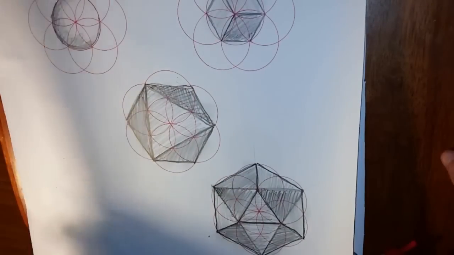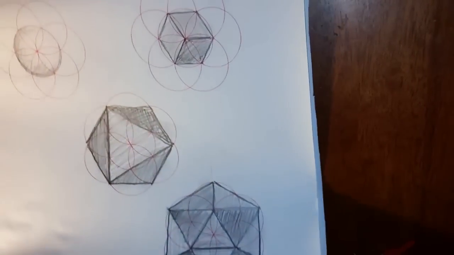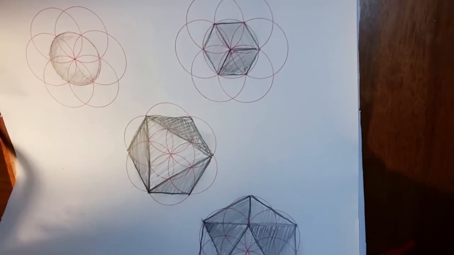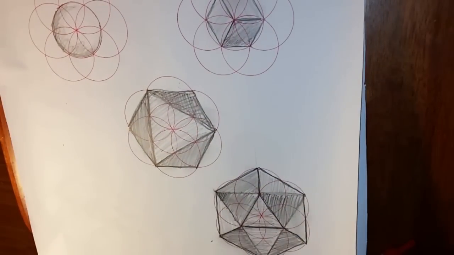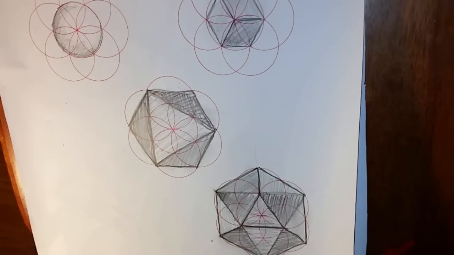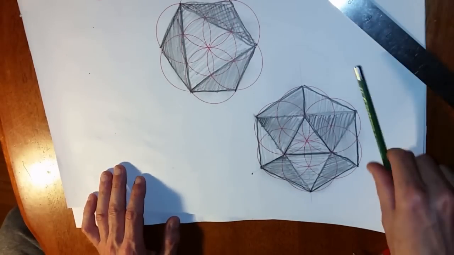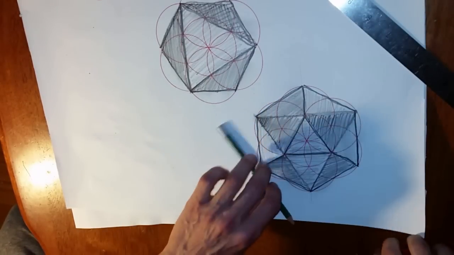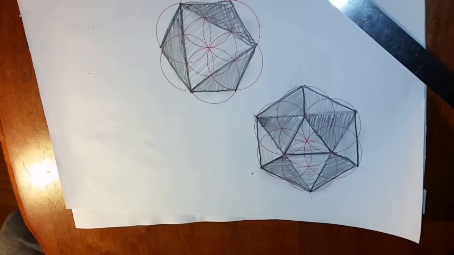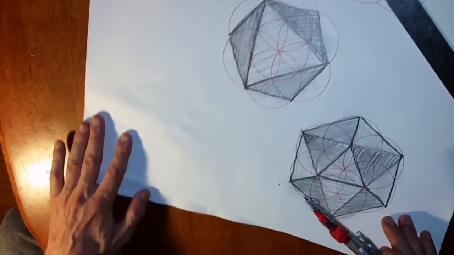So there we have the cube, the Octahedron, and the Icosahedron. Again, to do the others such as the Dodecahedron, we could still do one more. You really want to do the flower of life, the fruit of life, to do the Dodecahedron, because that involves pentagons, which is a bit trickier.